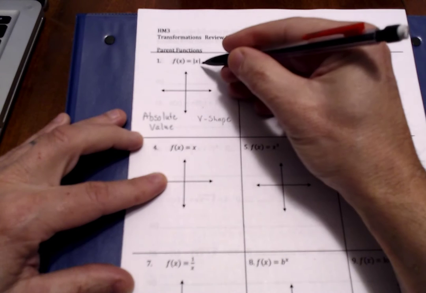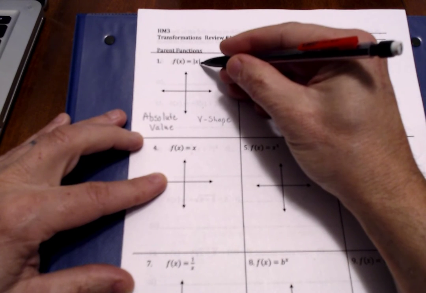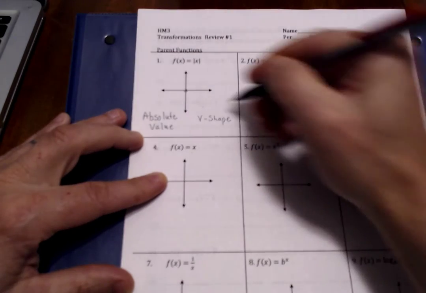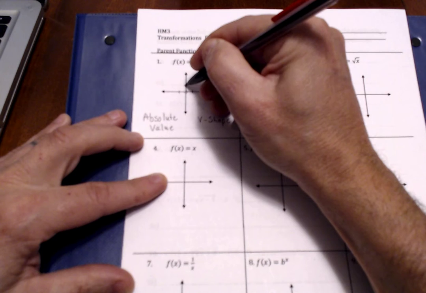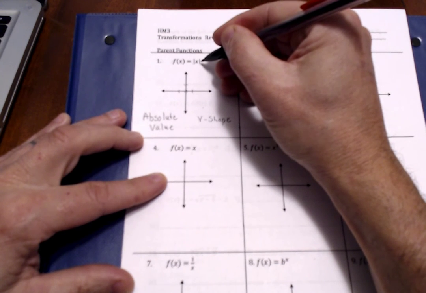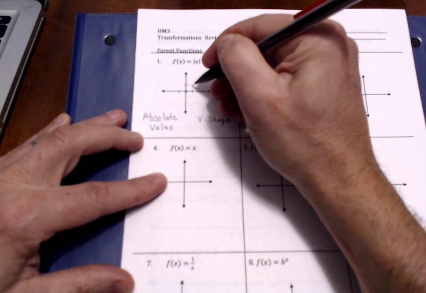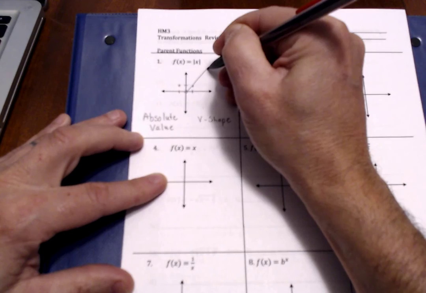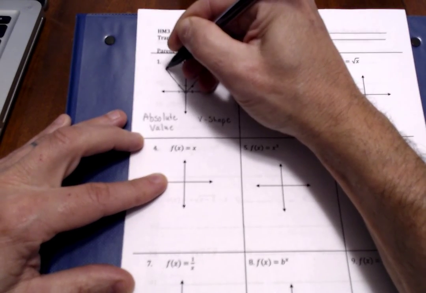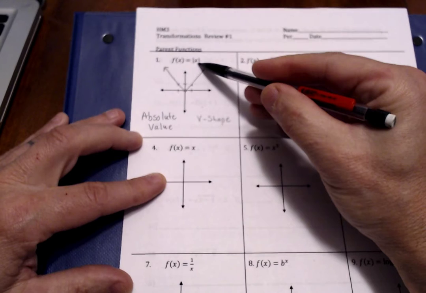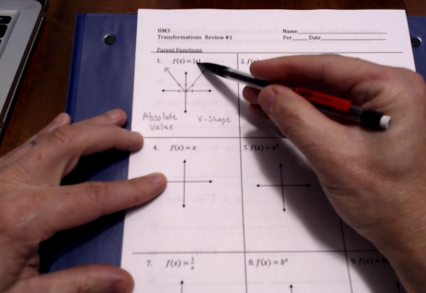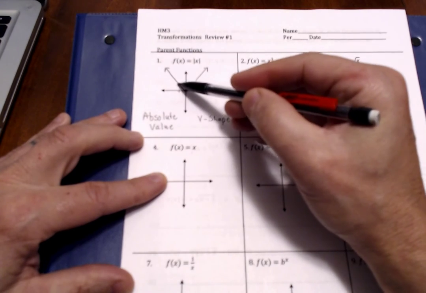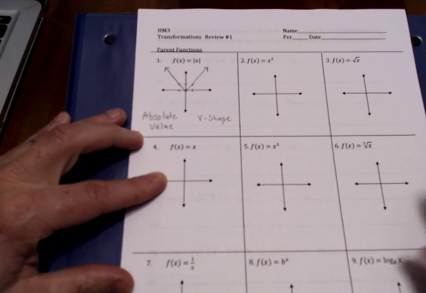The function is the parent, hence its key point is at the origin, and then there is no scaling up of this, so we have a point one to the right, one up, one to the left, one up, and then it's going to be basically a bent line. You can see it's supposed to be a line because it says x, but then the absolute value takes anything that was on the negative side and makes it now positive. That's our V shape.